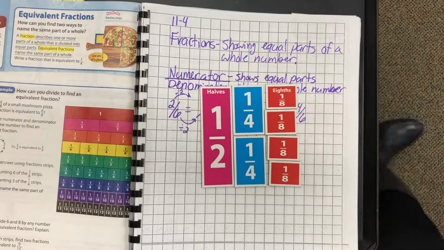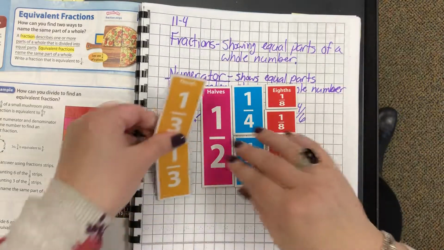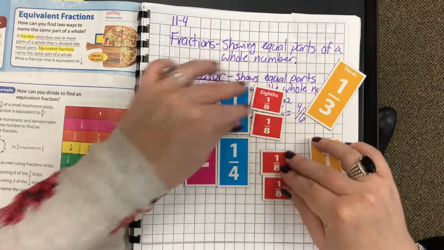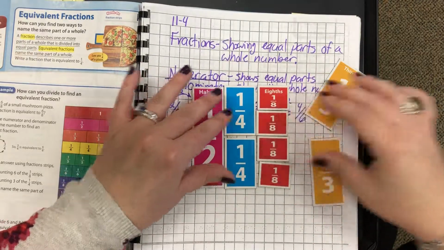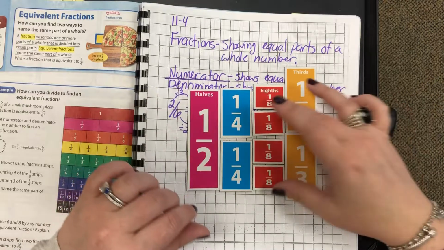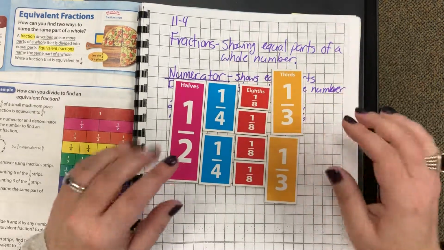Could I put in 2/3? Would that fit? No, because they do not share the same factors. They would not work together. Okay? So that's showing the actual difference there in our fractions.